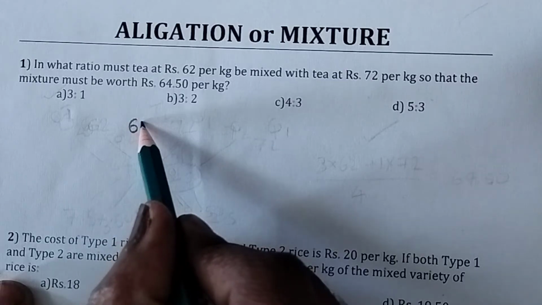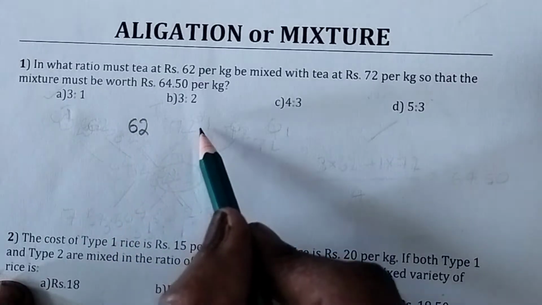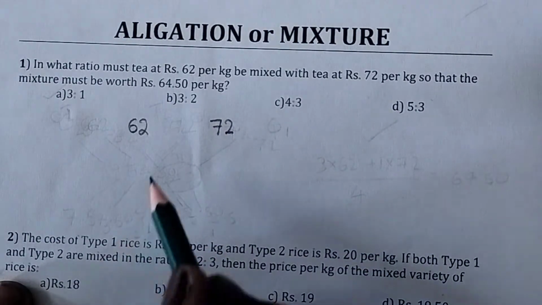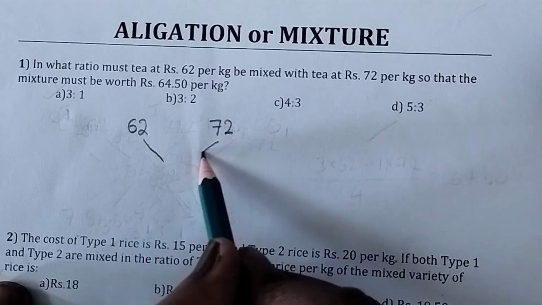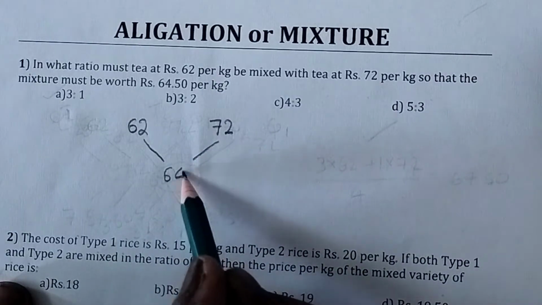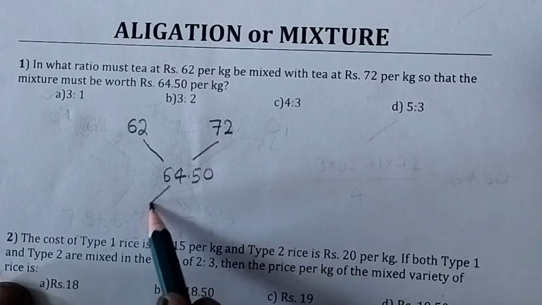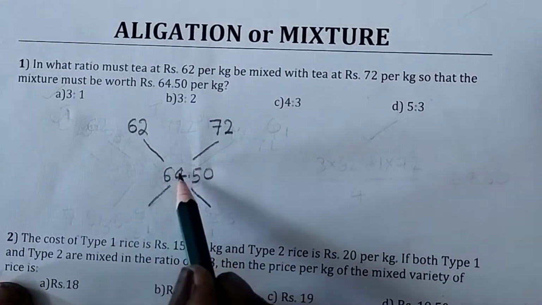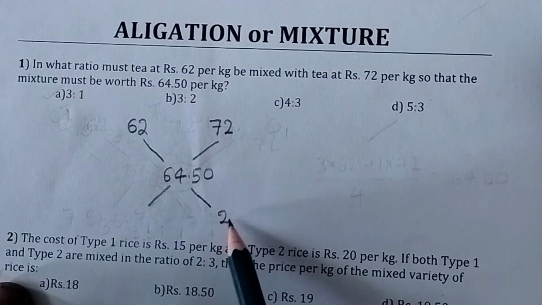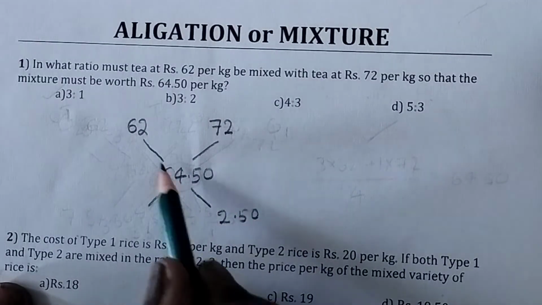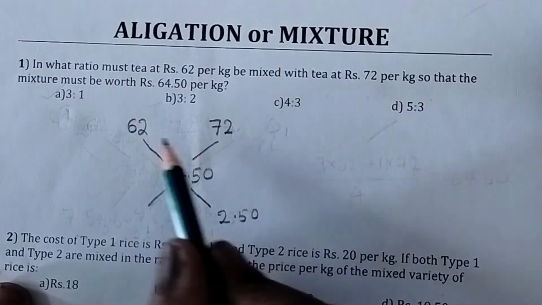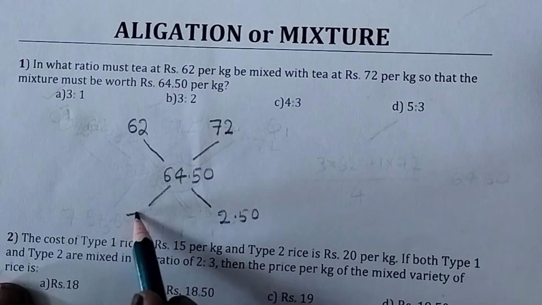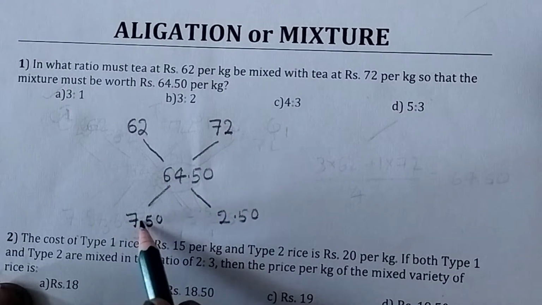The first variety is 62 per kg, and the second variety is 72 per kg. These two are going to be mixed, and we are getting the new variety, that is 64.50. So simply write the given information in this format and find the difference between these two, we get 2.50. The difference is always positive, larger minus smaller. Now find the difference between these two, that is 7.50.